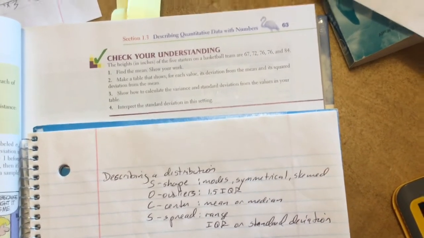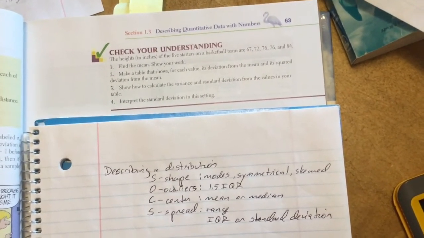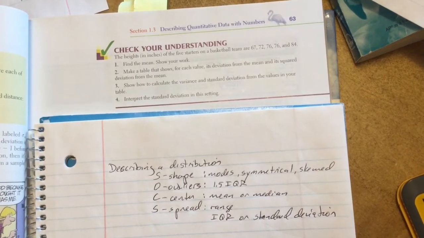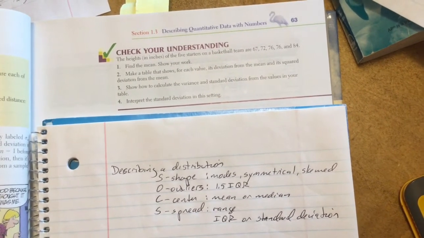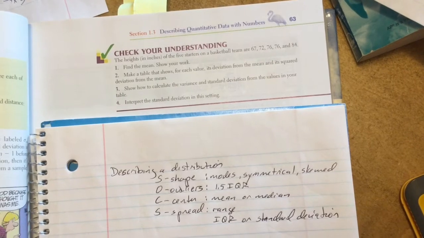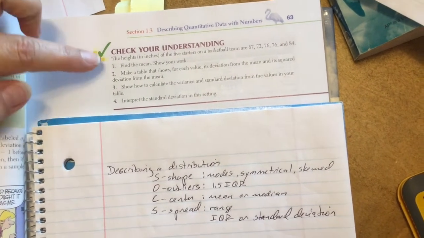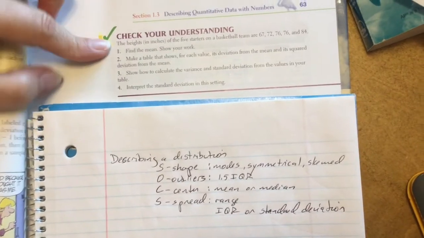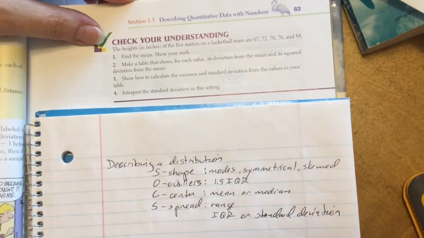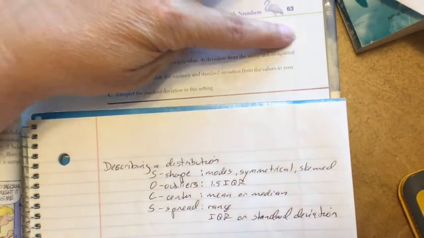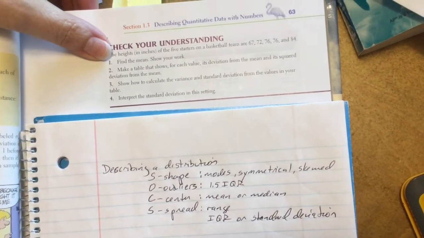Okay, standard deviation is basically the typical distance that each observation is from the mean. So it's kind of like the average distance that each observation or each data point is from the mean. Okay, so we're going to take this small data set. The heights in inches of the 5 starters on a basketball team are 67, 72, 76, 76, and 84. Okay, so let's find the mean.